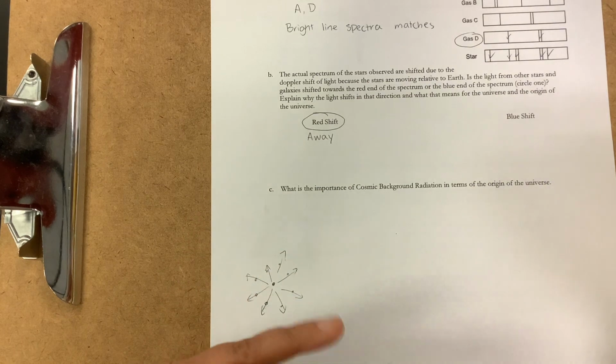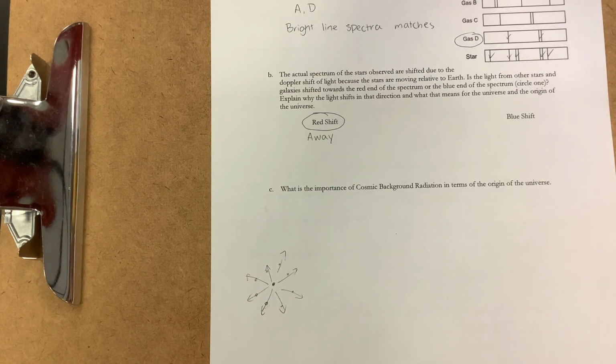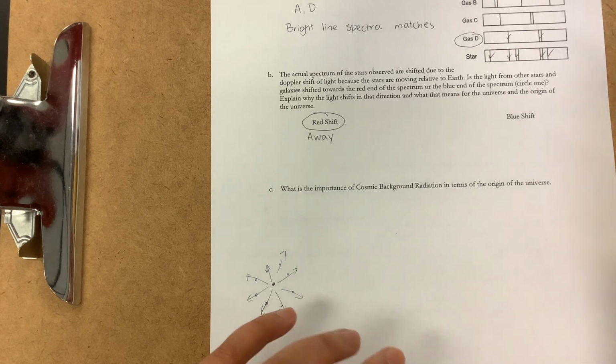Blue shift would mean towards, but there's very little evidence of things moving towards us. There are a handful of things moving towards us, but in the overall picture of hundreds of billions of galaxies, having a handful of things, literally less than 100 things moving towards us, most of them are going away. Light shifts in this direction because as things are going away, the Doppler effect stretches out the rays of light.